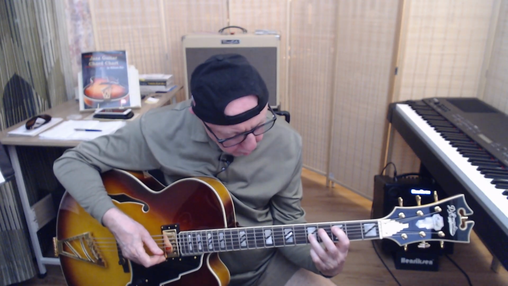And memorize this. Shape number 2 has roots on the 5th and 3rd strings 2 frets apart. Again, shape number 2 has roots on the 5th and 3rd strings 2 frets apart.